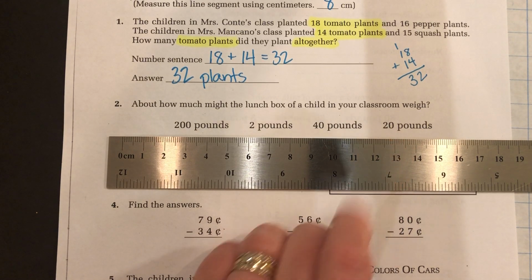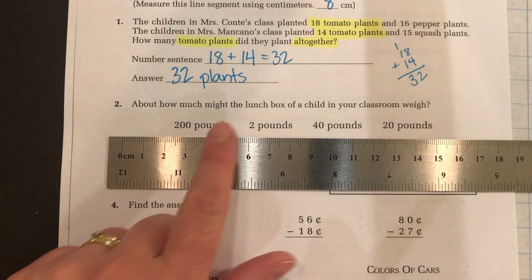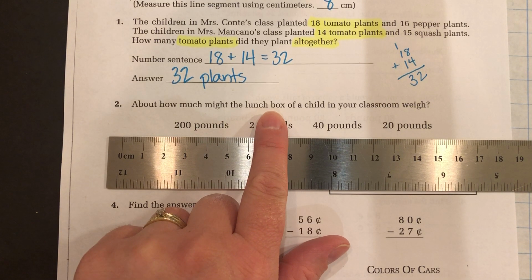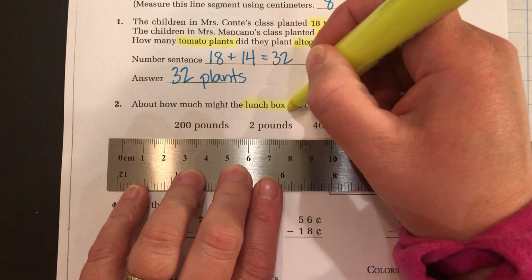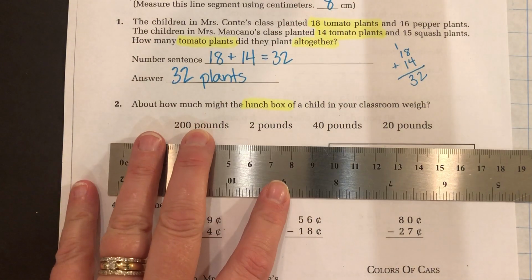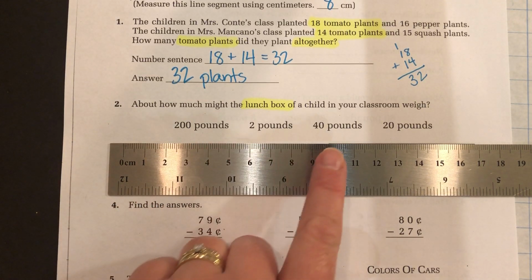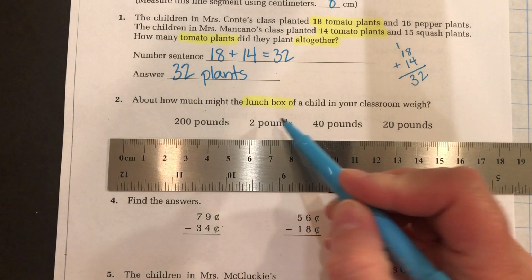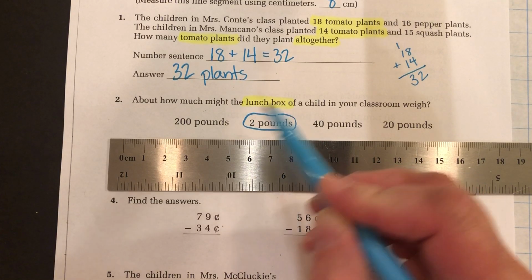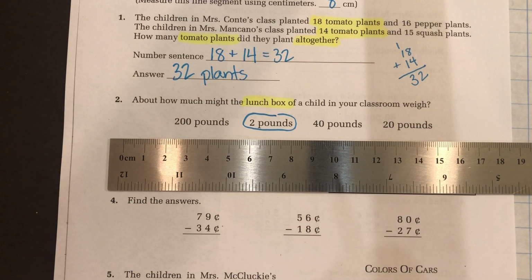And 20 pounds, well, that would be the size of maybe like a medium sized dog, maybe on the smaller side. So which one would be closest to a typical lunchbox that you might take on a field trip? Any of these would be very heavy lunchbox, wouldn't it? That 2 pounds right there, that's even a pretty heavy lunchbox, but that would be the closest, I would say.